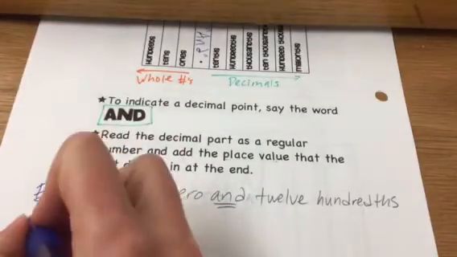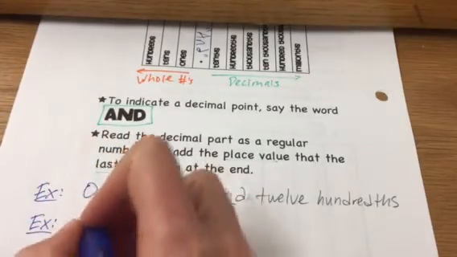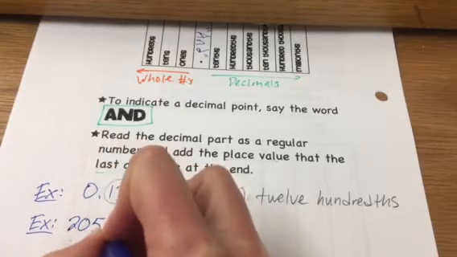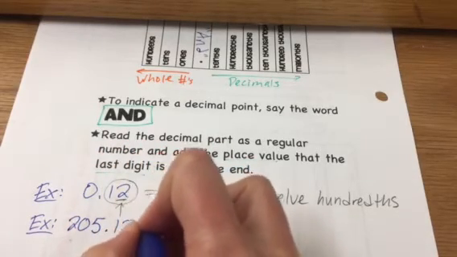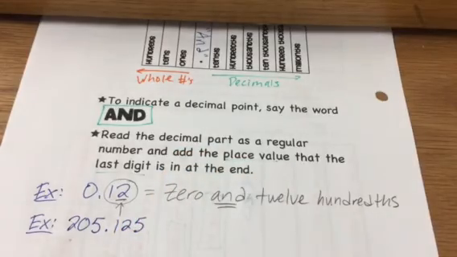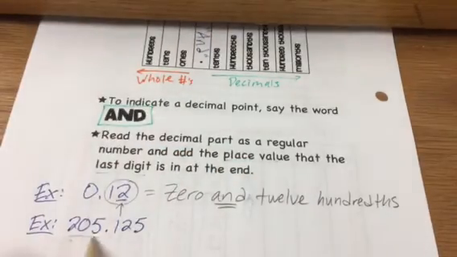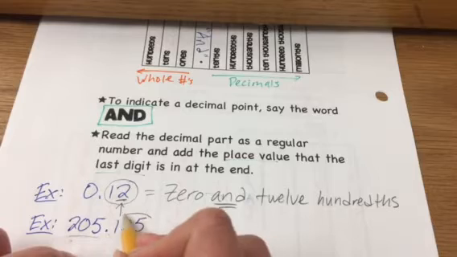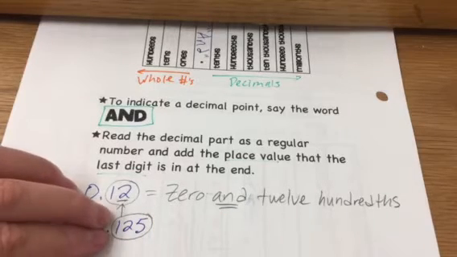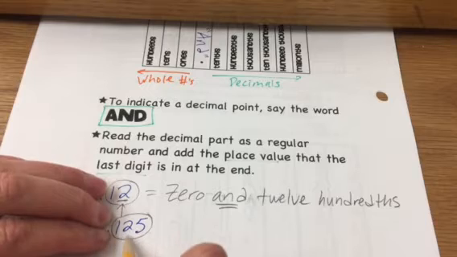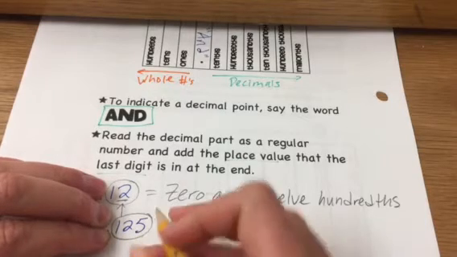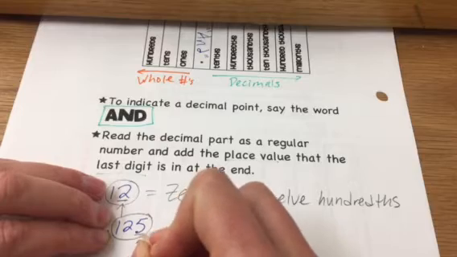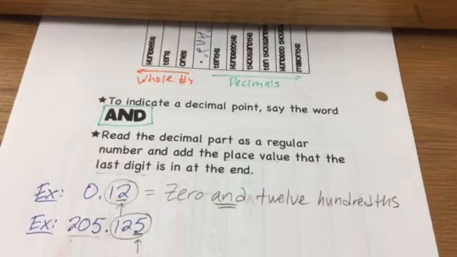Let's do another example together. Okay, let's look at something a little more complicated. We are going to say our whole number like we normally do. That's 205. And we're going to look at this whole number in the back. If I had nothing else, if I covered everything else up, this would be 125. Now we just need to figure out, so we will say 125, and then we just need to figure out what place value that 5 is sitting in. Well, it's sitting in the tenths, hundredths, thousandths place value.